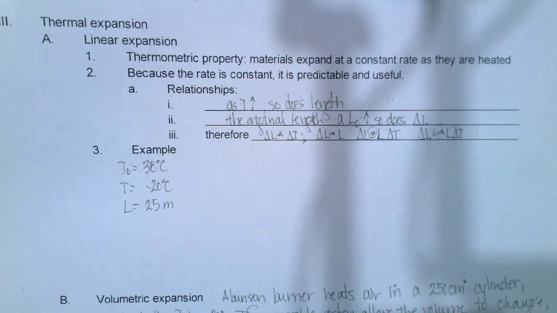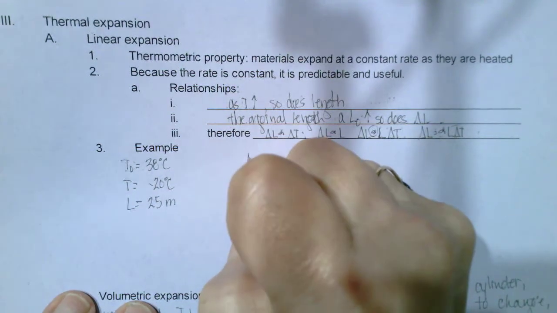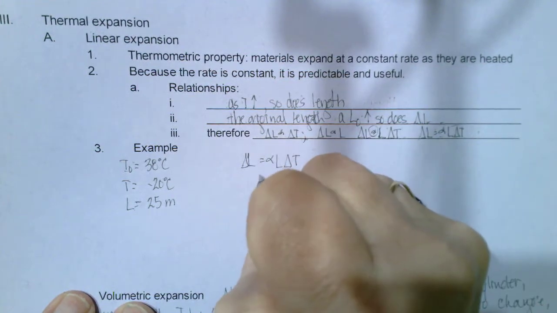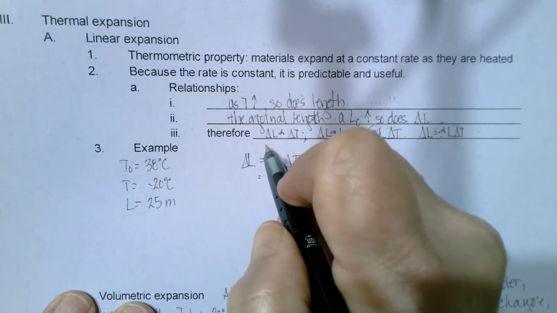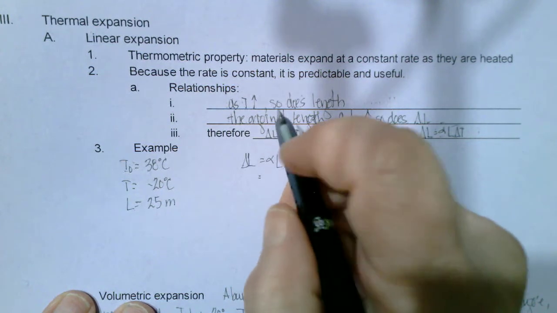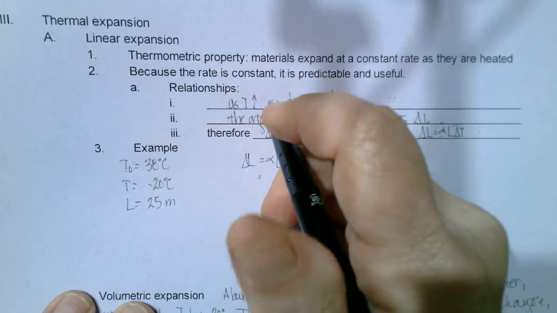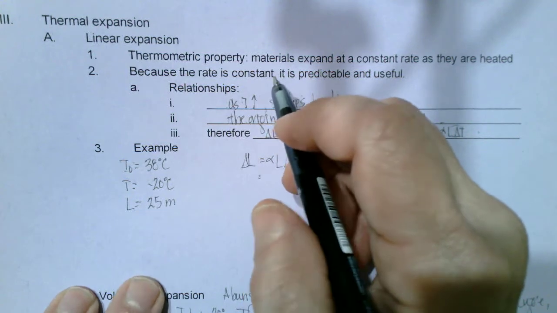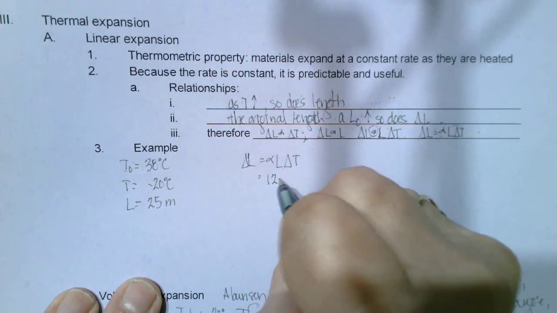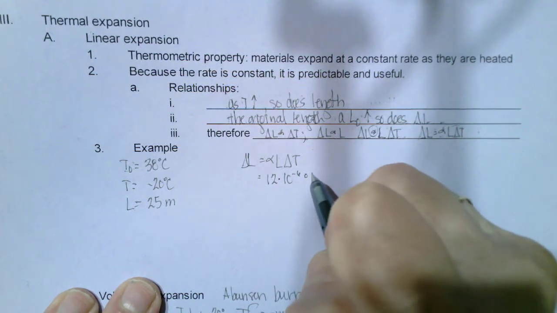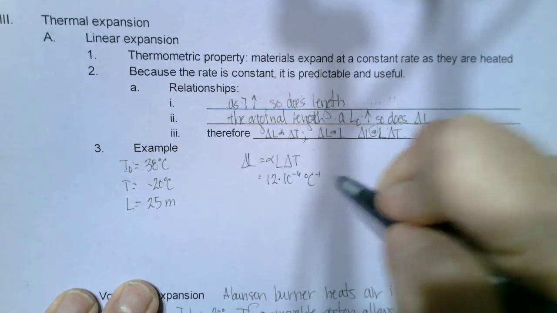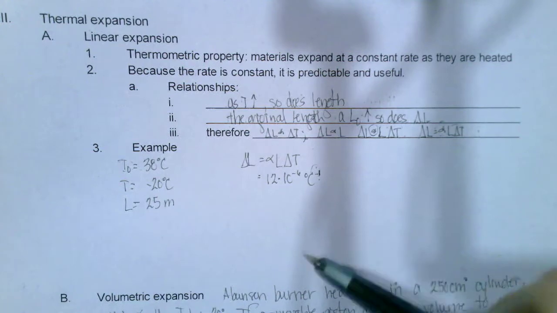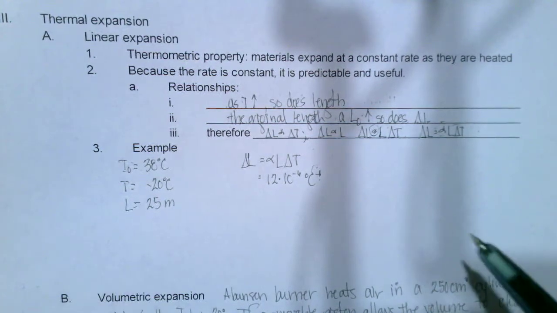All right, so let's go ahead and throw this into my equation. Delta L is equal to alpha L delta T, or it is going to be equal to the alpha for steel, or the coefficient of thermal expansion is what it's called. Coefficient of thermal linear expansion is 12 times 10 to the negative 6 degrees Celsius to the negative 1. And hopefully you are remembering from math that when something is raised to the negative 1 power, it actually just means that it's in the denominator. So it would actually be 1 over degrees Celsius.